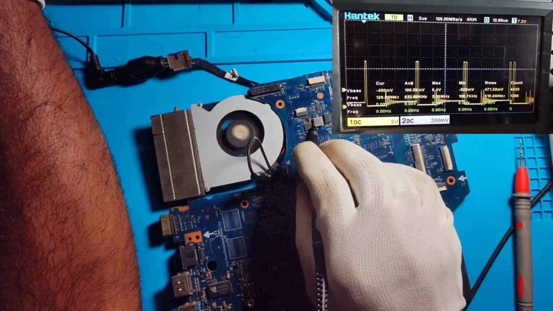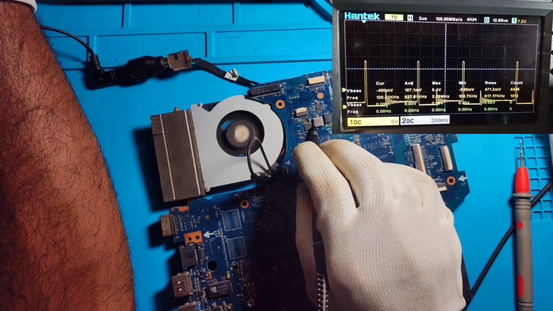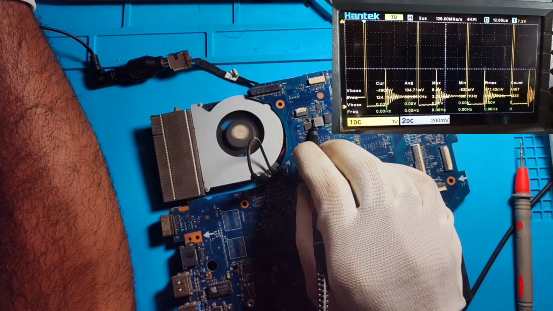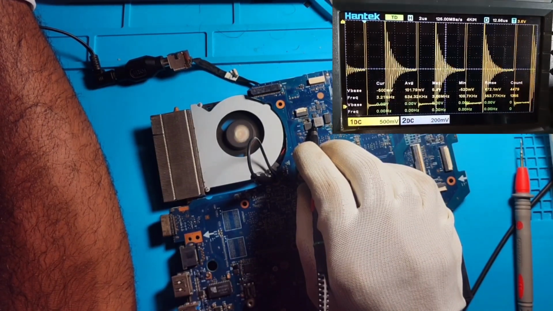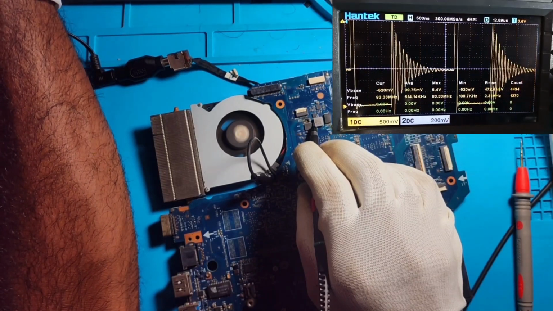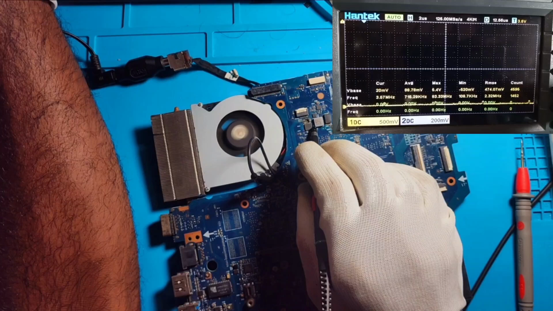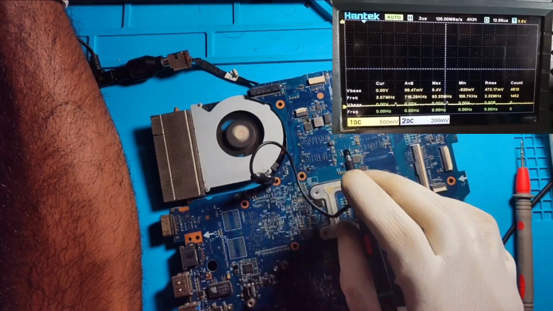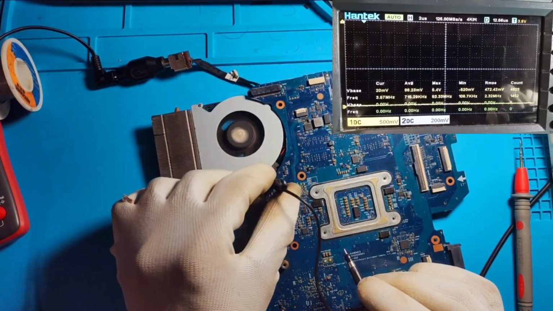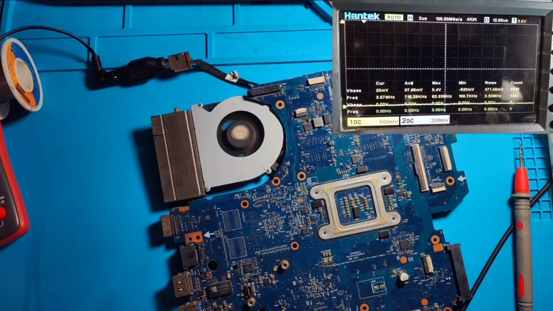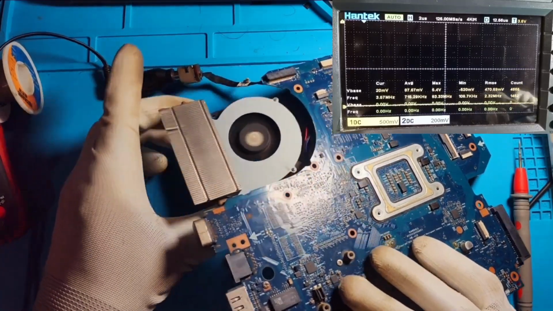So we have a bar, and then after the bar we have a spring waveform. This is appropriate, very nice. Now there's a problem in the CPU core section, and we need to find a solution for that.